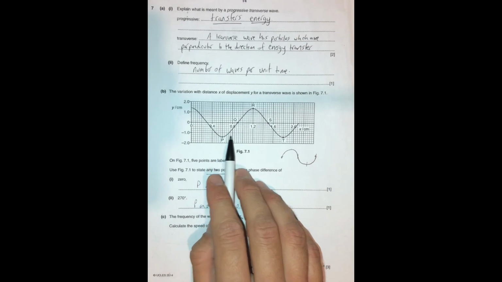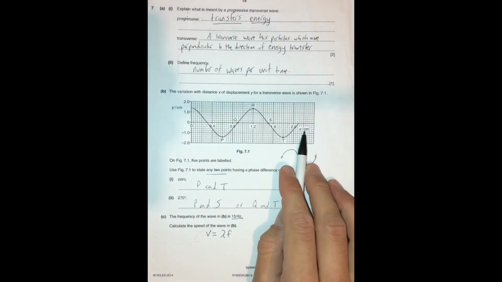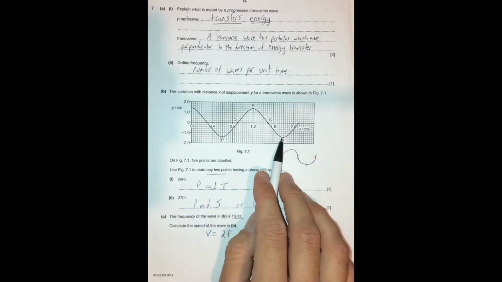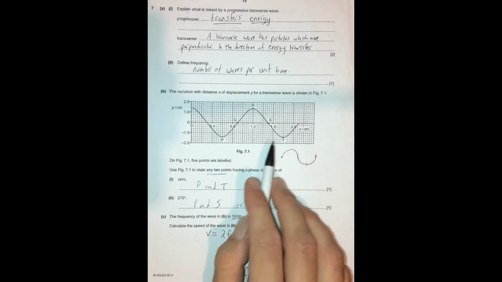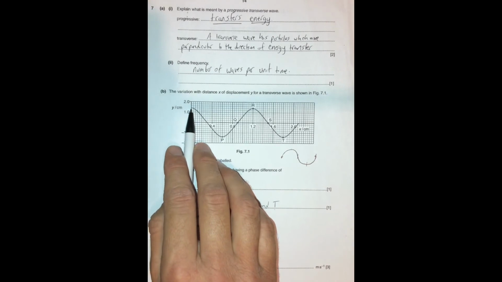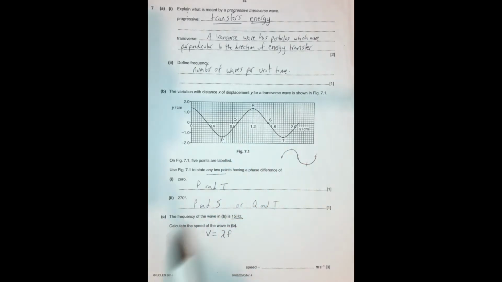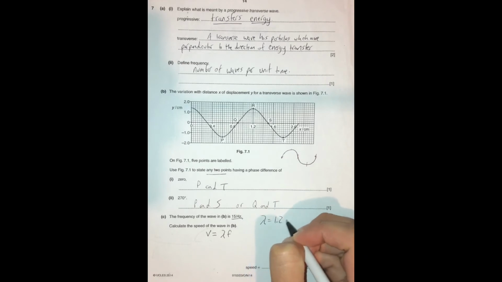Because we're given a plot of displacement against distance x, we can read off the wavelength on this plot. It would be the distance from P to T here, but it looks like the wave also starts at a crest, and then we can see that a crest here neatly intersects at 1.2 centimeters. And so we can just read off that the wavelength is 1.2 centimeters.